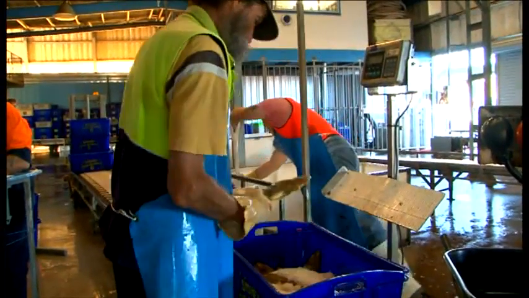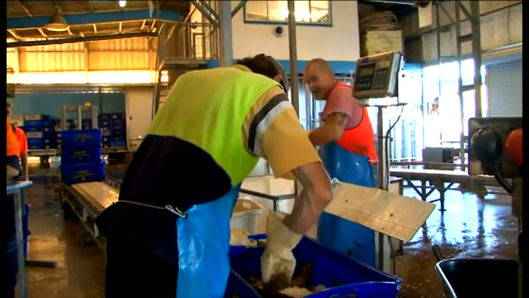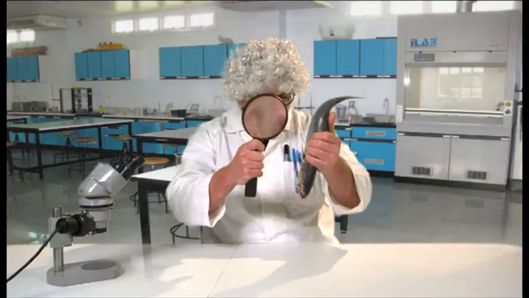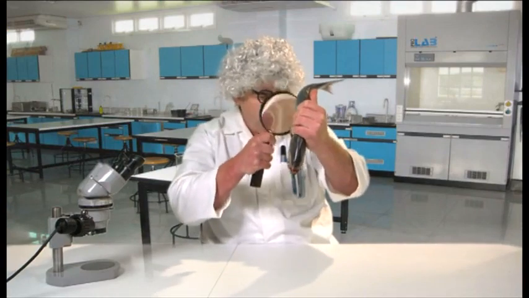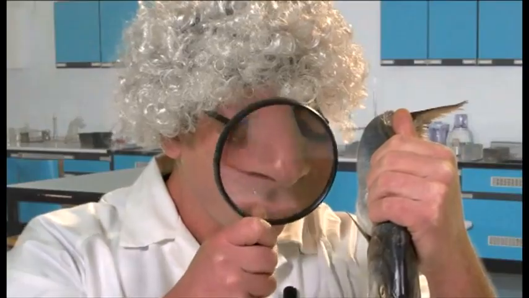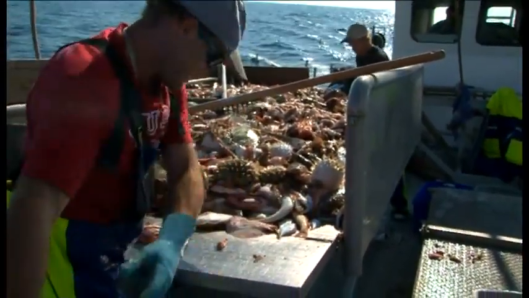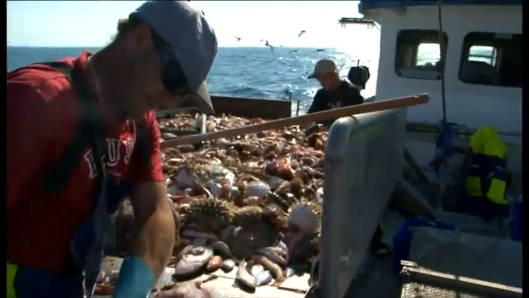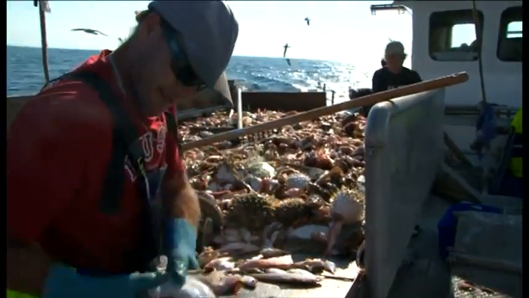Have you ever wondered how scientists measure the age of fish? Many people think it's as simple as just looking up the fish's date. Well, as it turns out, looking up a fish's date isn't really that helpful. The process of measuring and aging fish is the first step in the understanding of the size and age structure of the fish stock.